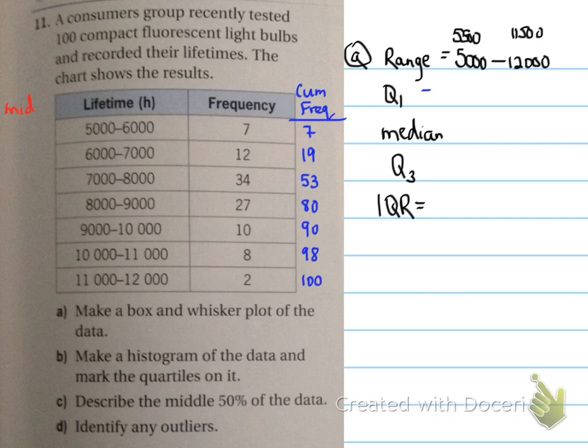It has to equal 100, because there's 100 bulbs that were tested. Q1 is the 25th percentile of all the values, which is 25 over 100 times 100 plus 1, which is 25.25, which is between the 25th and 26th light bulb. When we're looking at the table, 25 to 26 means that these are all the values here, which is 7,500. Q1 is located between 7,000 to 8,000 hours.